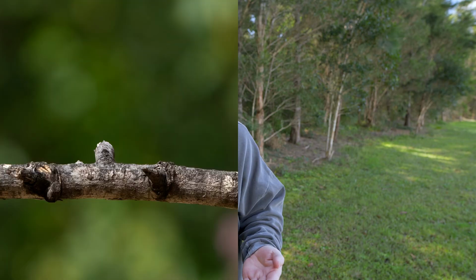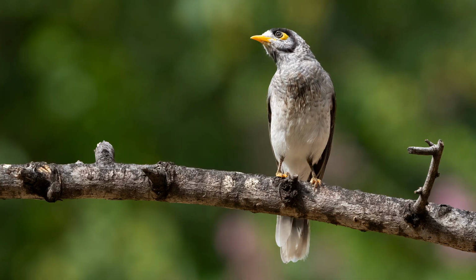Let's say you have a photo of a bird or some other wildlife and it's on the edge of the frame according to the rule of thirds, looking off to one side. What your viewer's mind is going to do is look at that subject and then see that it's looking off to one side and go, wow, what's over there?